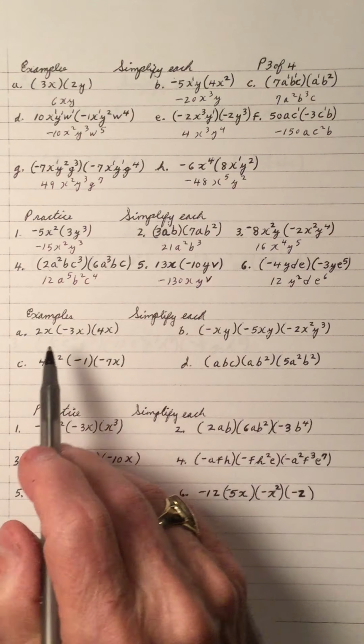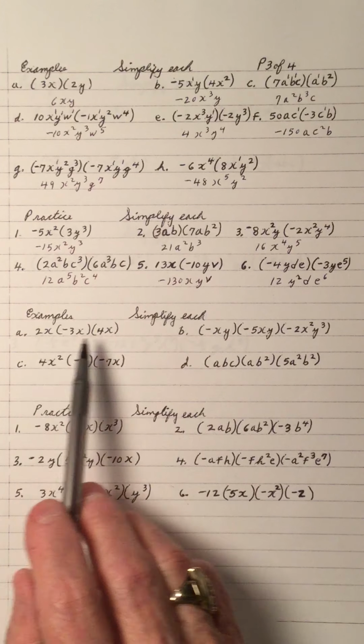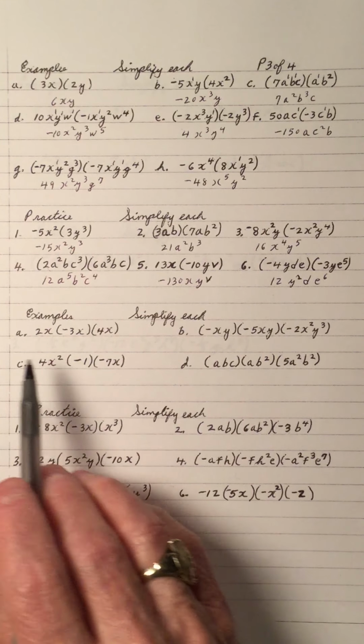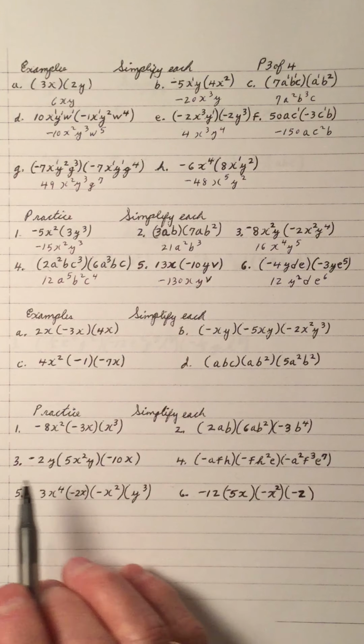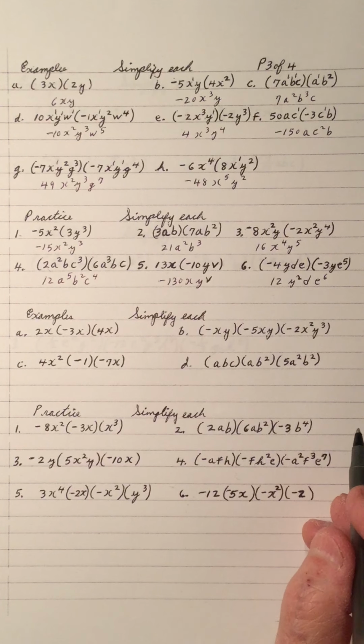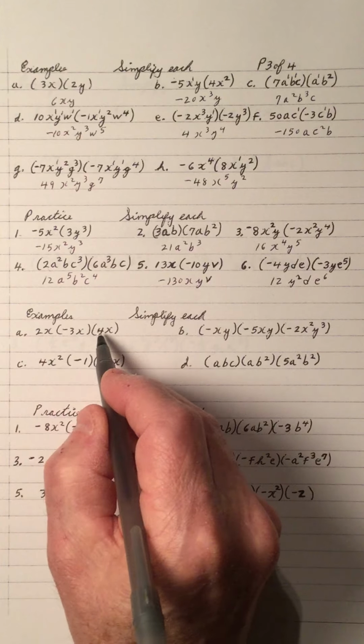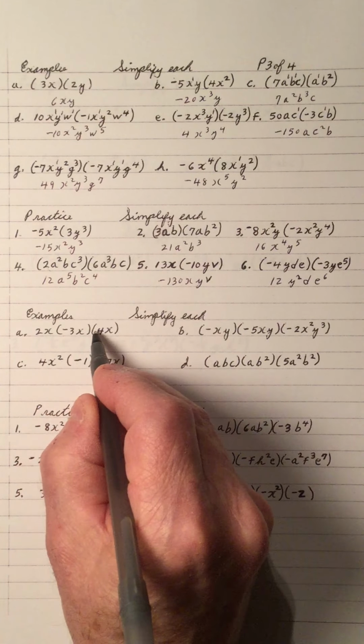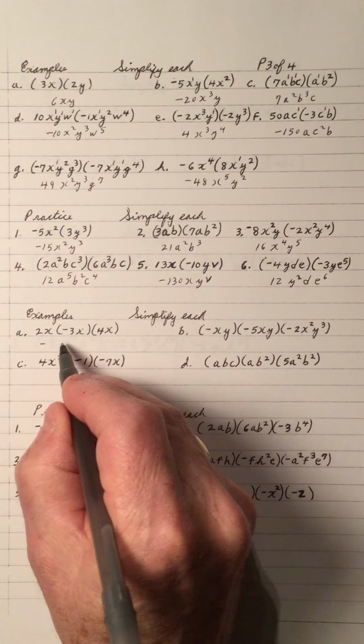Now we have a triple. Notice here we have triple. So I'll work these out, and then you can work them yourself. Pause your video and work them out. When we have 3 of them, and they're all monomials, we'll go positive times a negative times a positive, so it's a negative because it's an odd number.